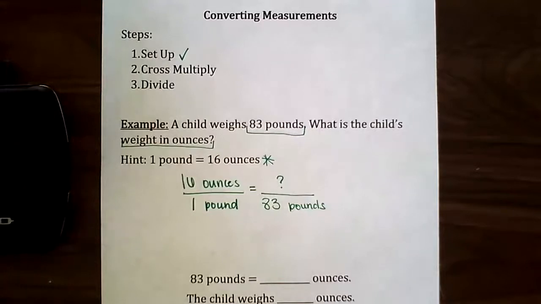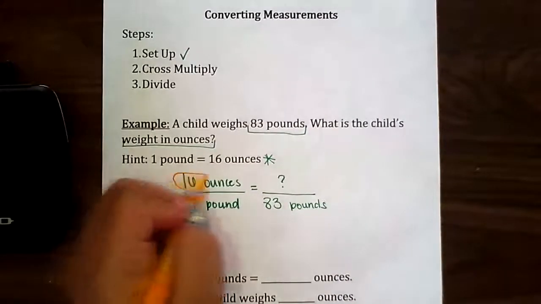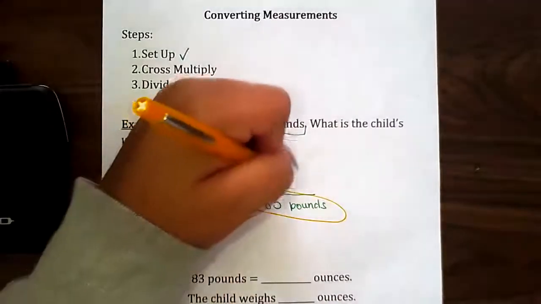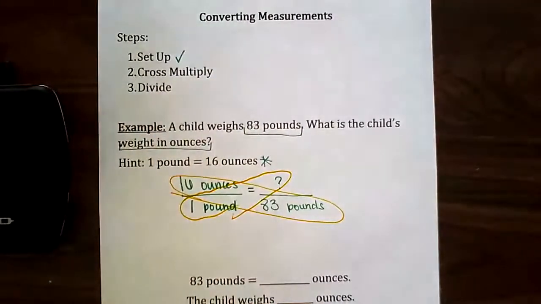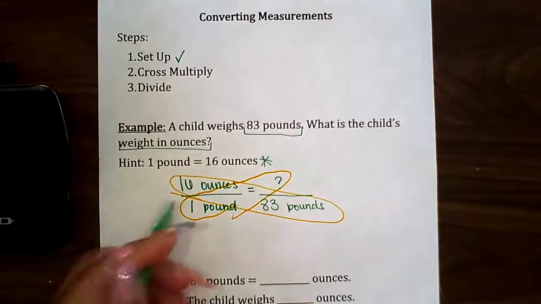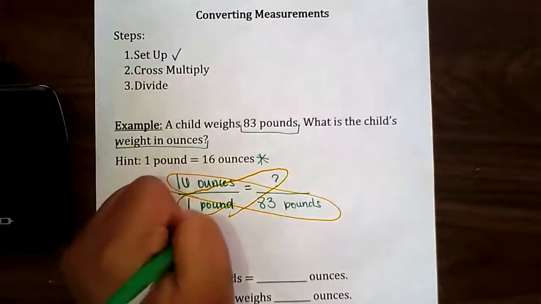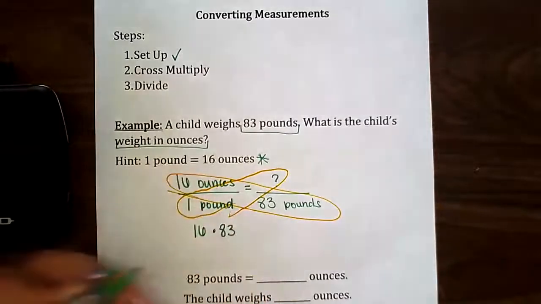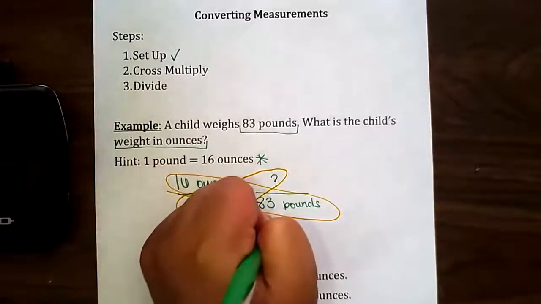Now we're going to cross multiply. And guess what? It does not change. We still cross multiply on the diagonal. So we're going to create our butterfly wings. Now, what's good about this is that once you set it up, those units can kind of fade away because we've set it up correctly. So once you set it up correctly with your units, we can kind of draw away from using them when we do the math. So I'm going to multiply 16 times 83, and that is equal to 1 times the unknown.